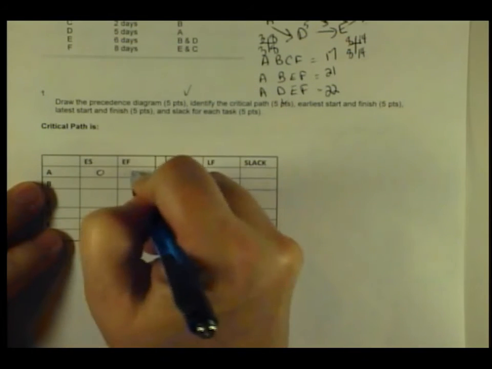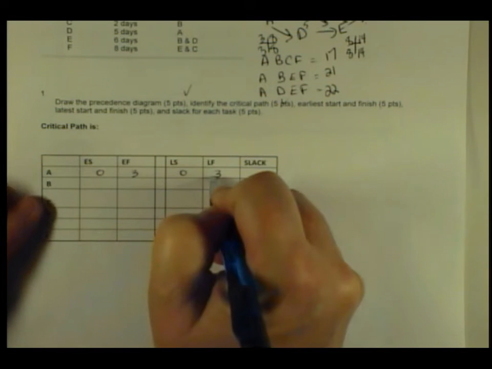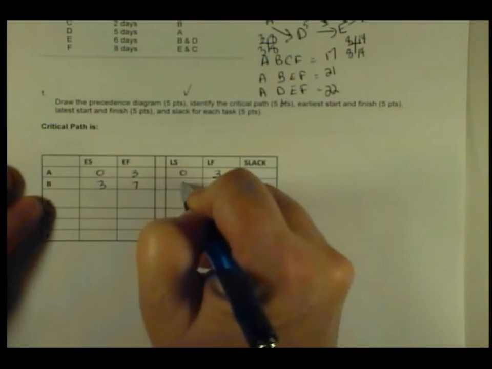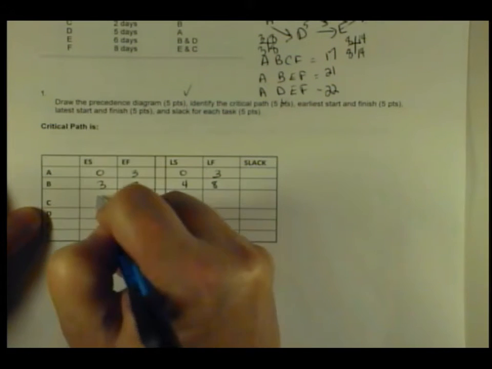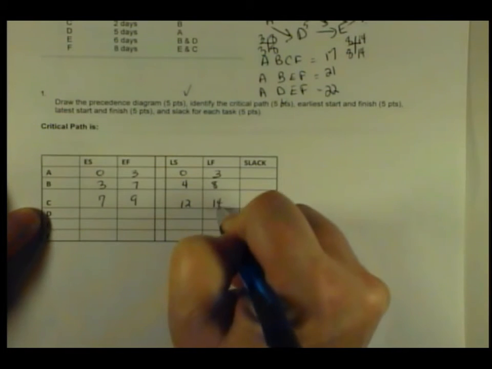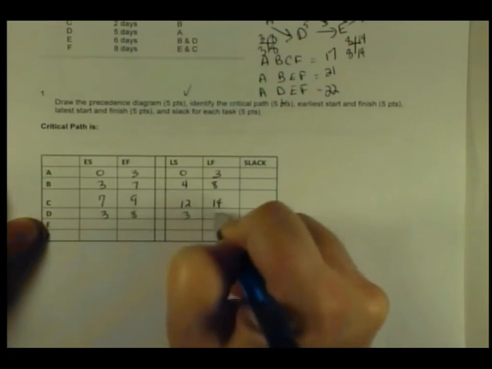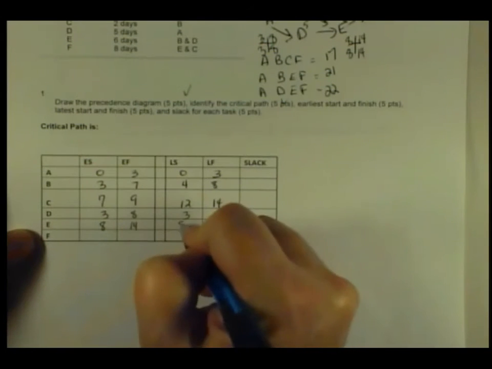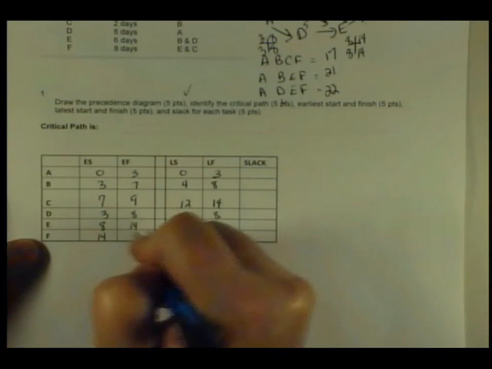So basically now that I've done that, I transfer it into my table. So A is 0, 3 for earliest start, earliest finish. 0, 3 for latest start, latest finish. B is 3, 7 for earliest start, earliest finish. 4, 8, latest start, latest finish. C is 7, 9, earliest start, earliest finish. 12, 14, latest start, latest finish. D is 3, 8 and 3, 8. E is 8, 14 and 8, 14. And F is 14, 22.